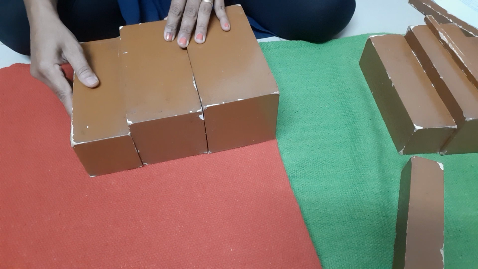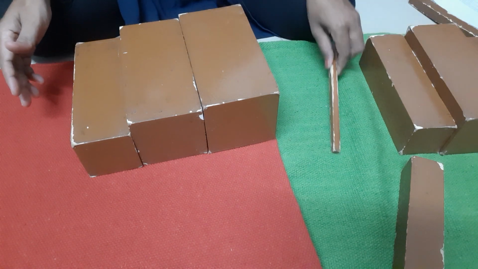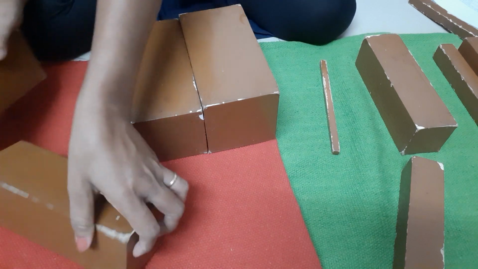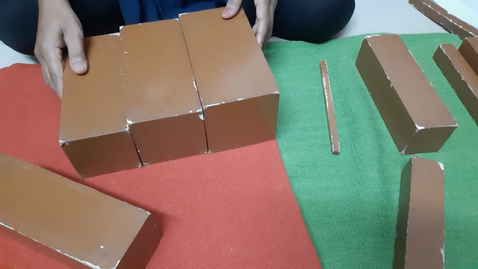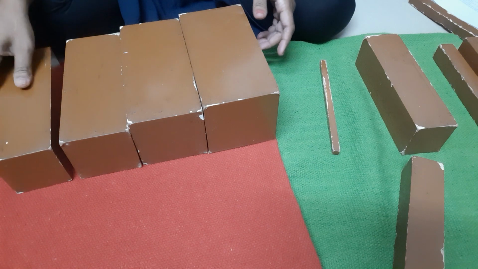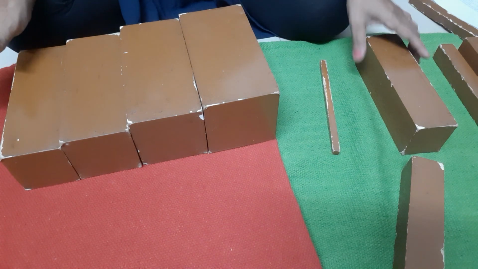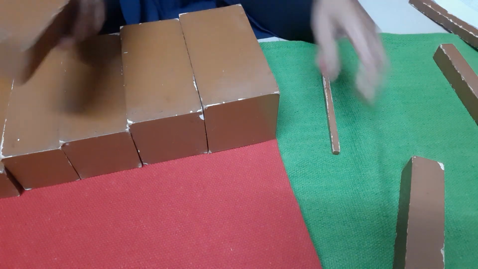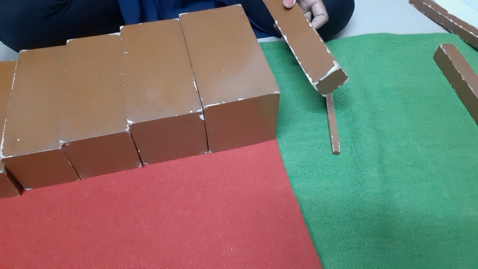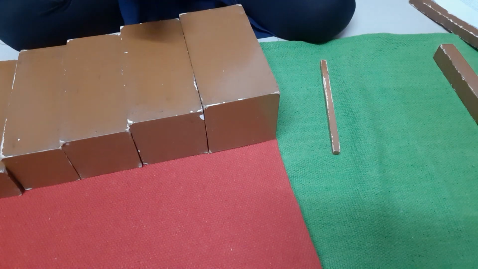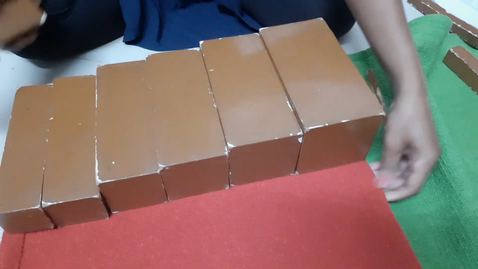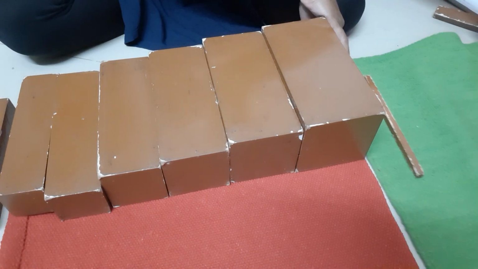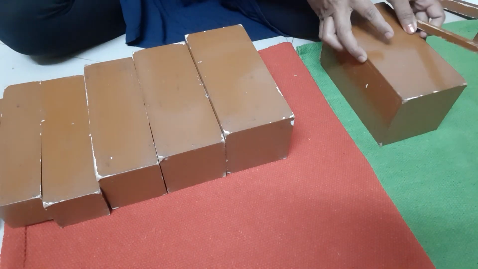When we complete the first presentation, the child should learn to arrange perfectly from thickest to the thinnest and come to know the width, length and breadth of the prism. So we have to keep like this.